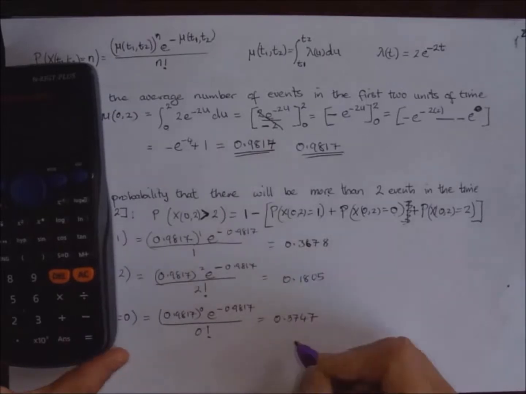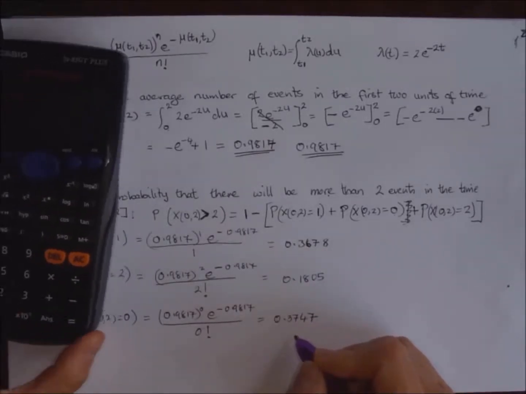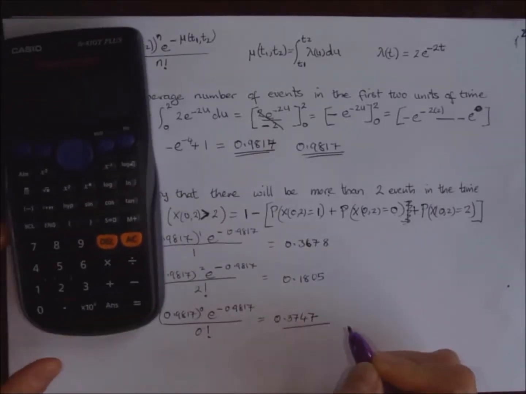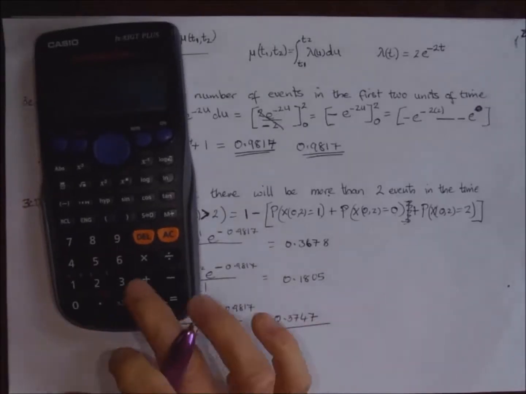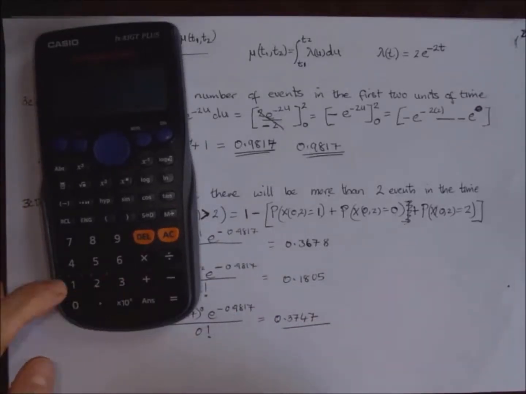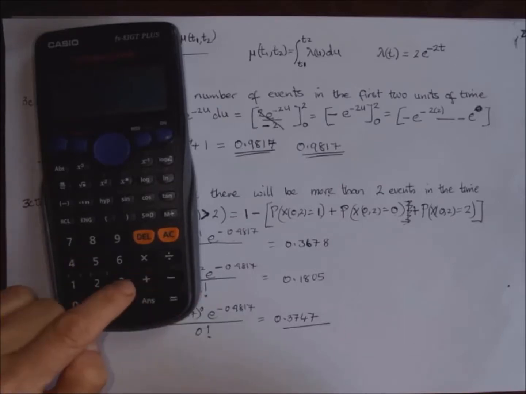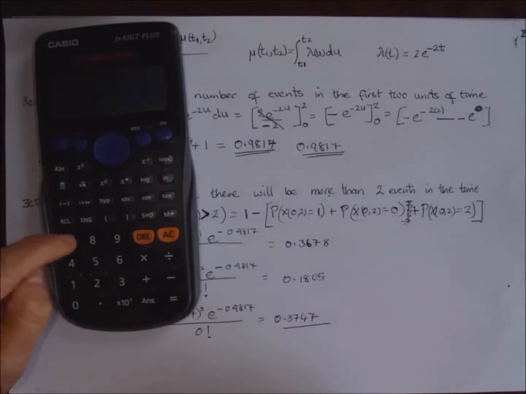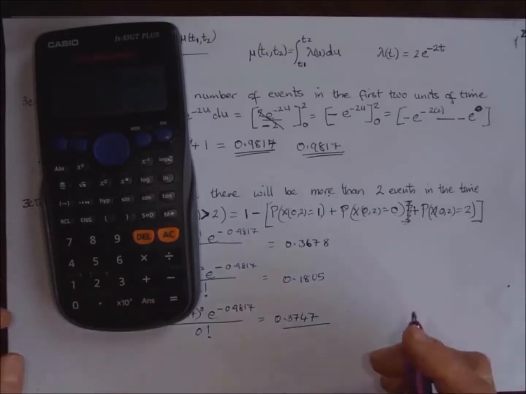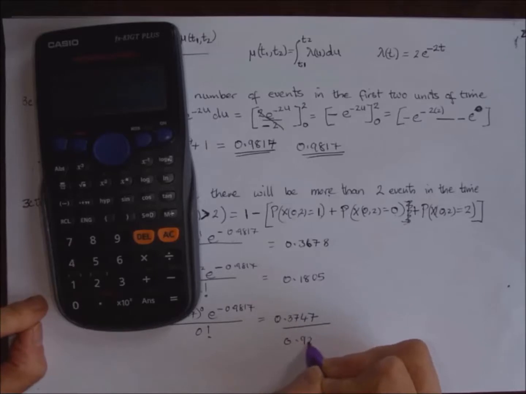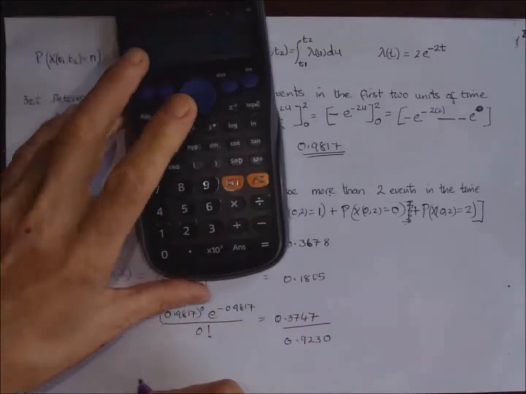0.1805. So if you add these together and take them from 1, so when I add them all up, 0.1805 plus 0.3747 plus 0.3678 equals 0.9230, and then it's going to be 1 minus that.